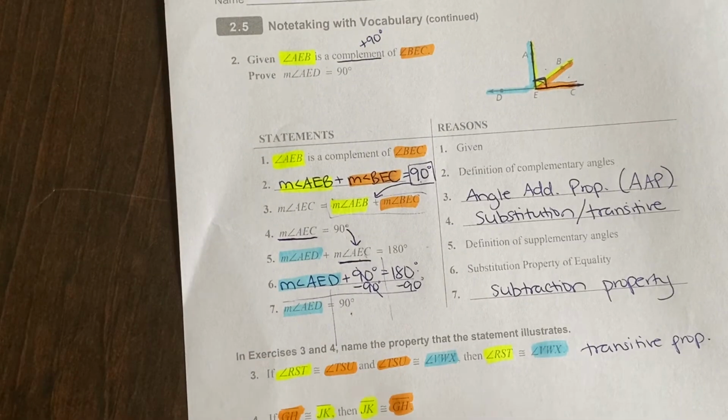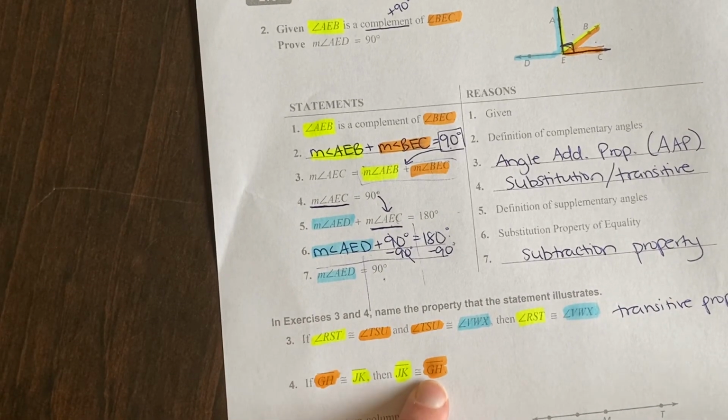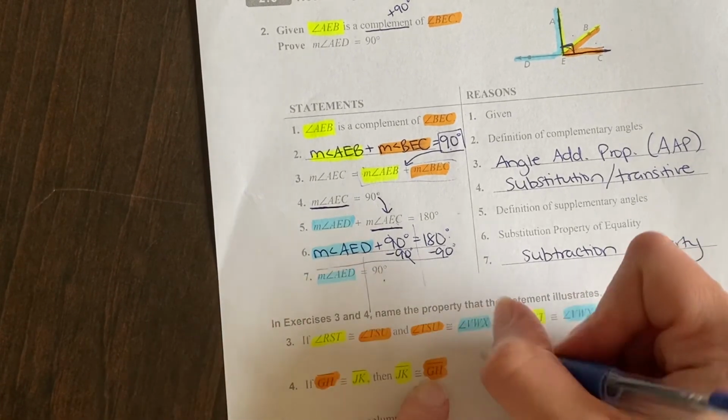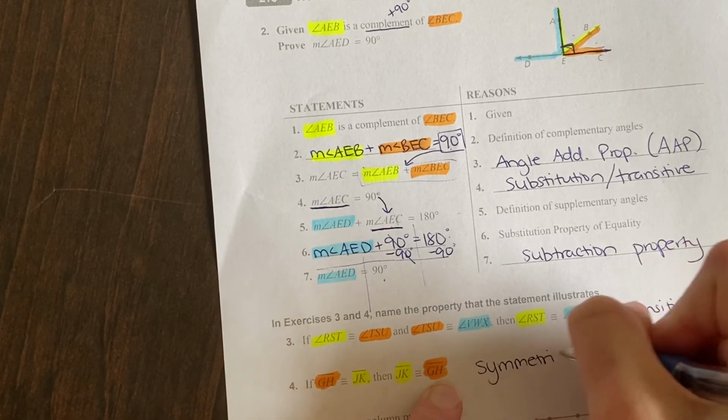Sometimes that's why I like using the colors, because I can see what's happening easier with colors than trying to look at a bunch of letters. So this is the symmetric property.